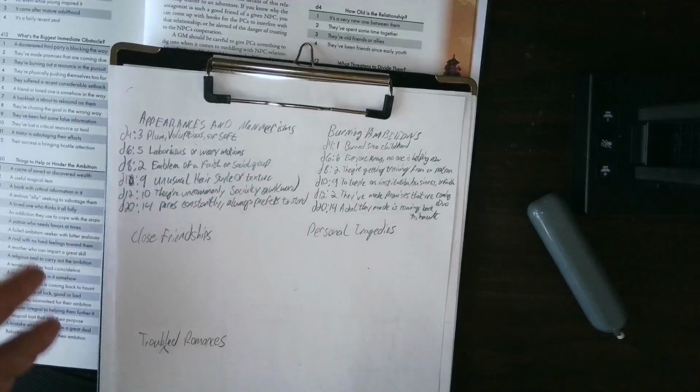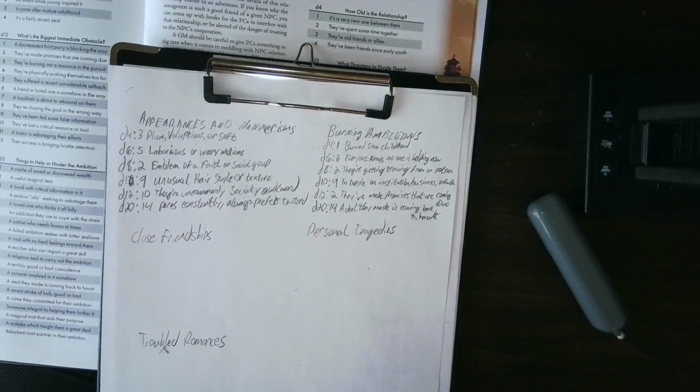Now we're going to look at close friendships next. We're going to do the roll, and then we're going to fill that area out.